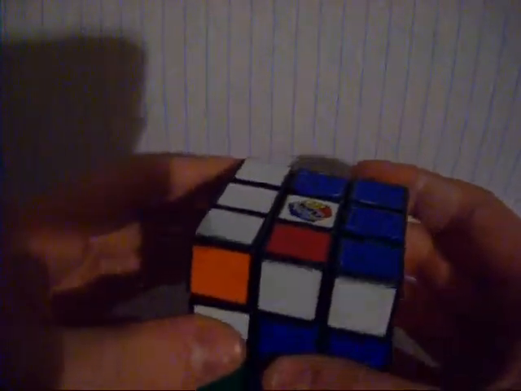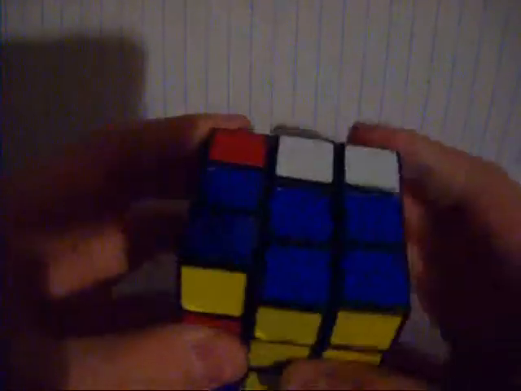And I can just put that back and finish solving the cube. You get the idea, but still, it's hard to look through this camera and solve it.